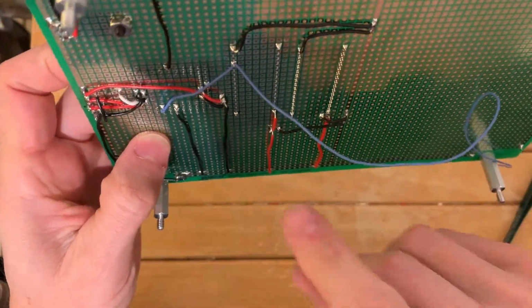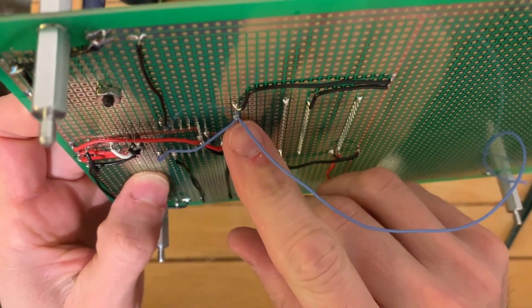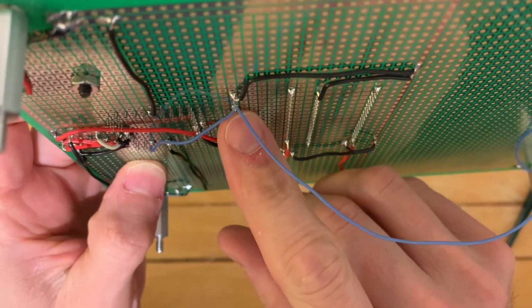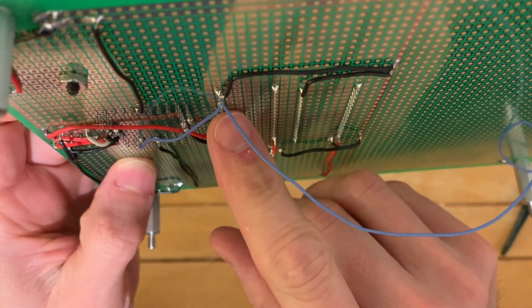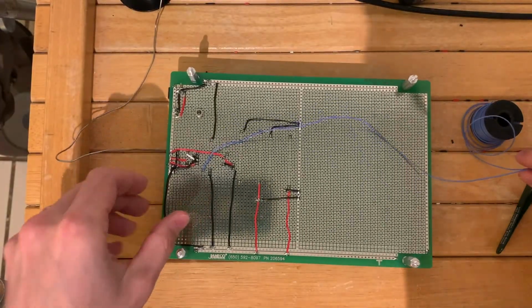So yeah, I put both wires, I kind of stuck them both into the hole there, and then I soldered them both together at one time. It'll be easier to do that than to solder one and then to try and solder the next one. Okay.